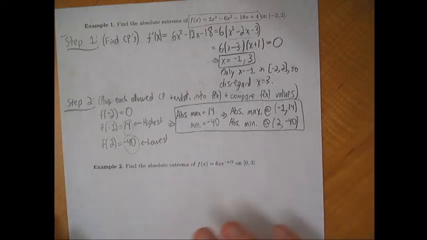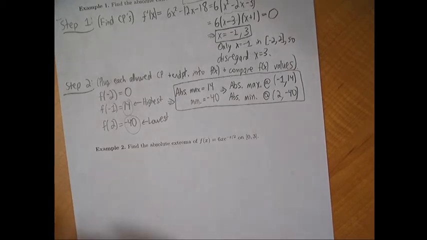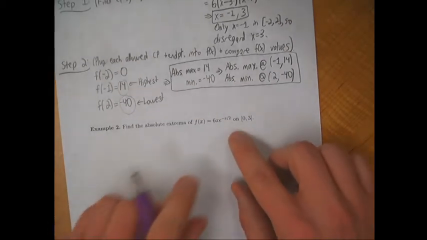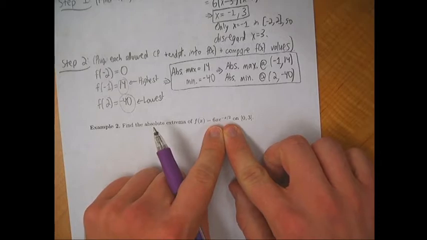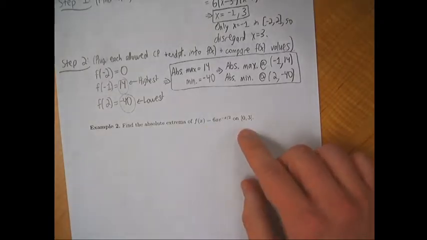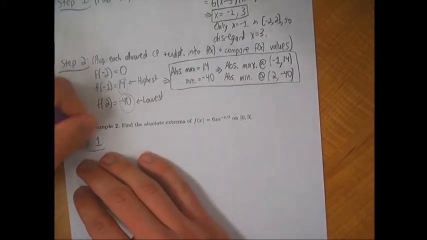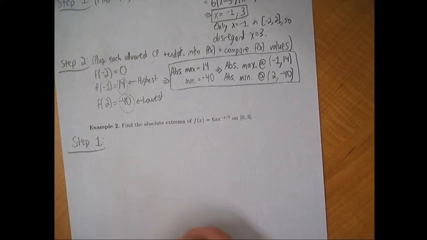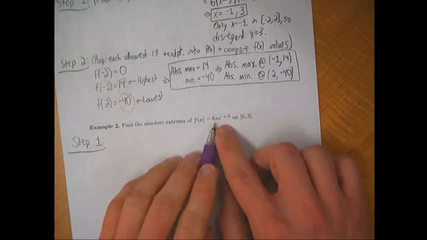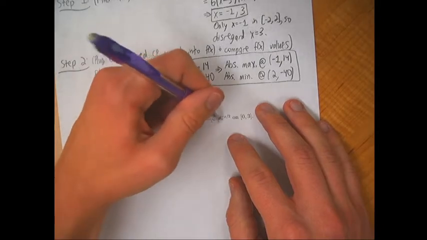Okay. All right. So now let's go ahead and do the same thing with example 2. So in this case, we have to find the absolute extrema of 6x times e to the negative x over 2 on 0, comma 3. So step 1, find the critical points. So the nice thing is that we just have 6x times e to the negative x over 2.